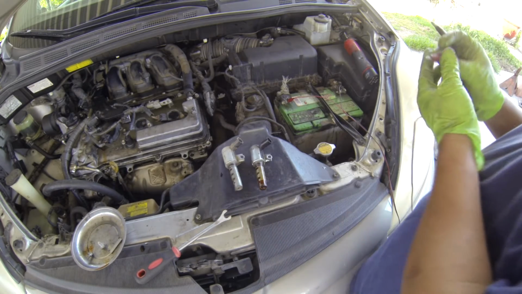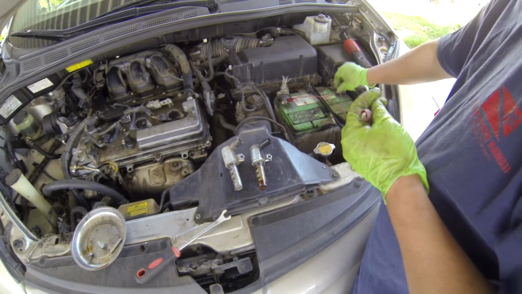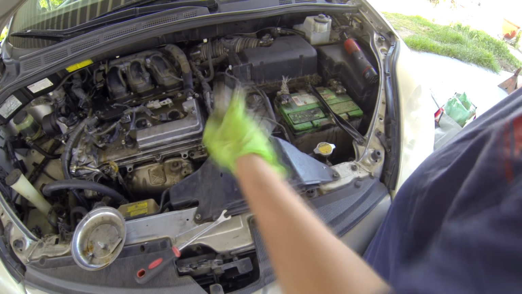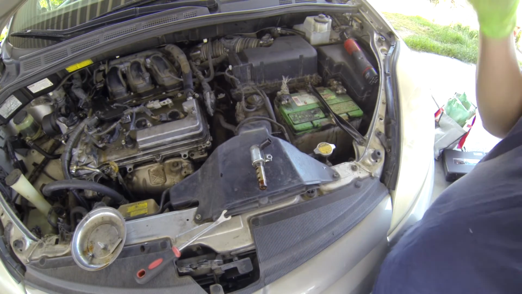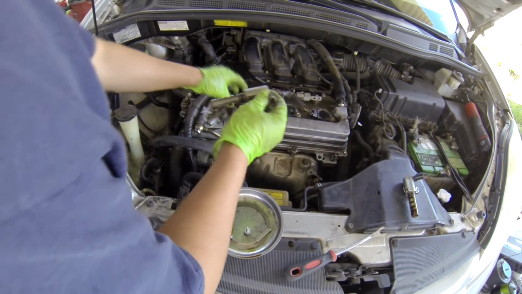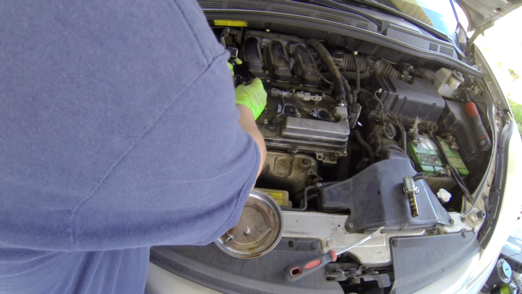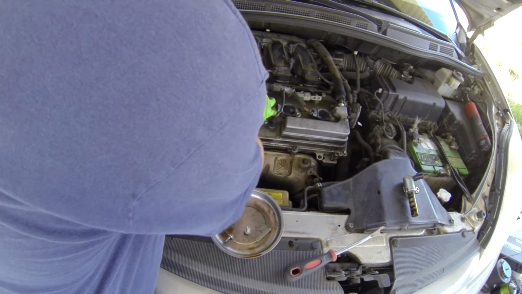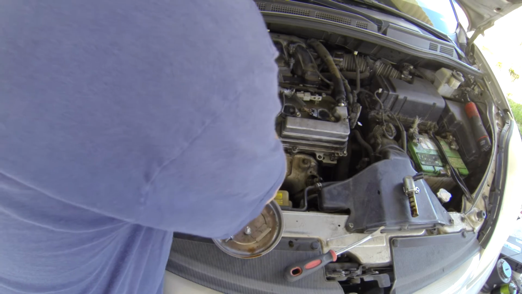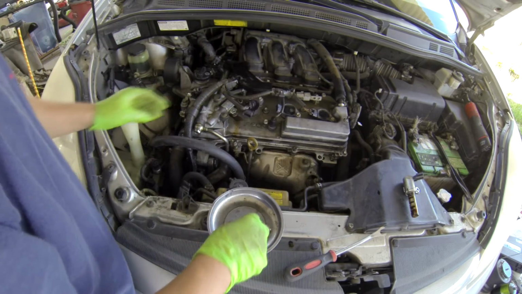Okay, well, let me put that new one in the car to see if this one will solve the problem first. So that old one doesn't sound very strong. And let me put this one in to see if this one will have the same problem or not.